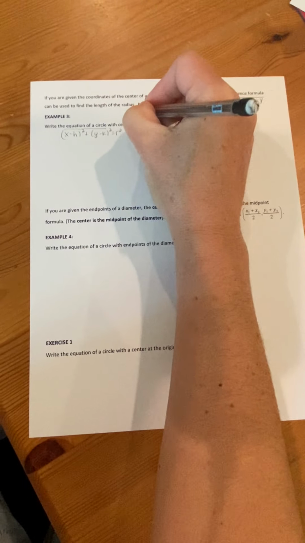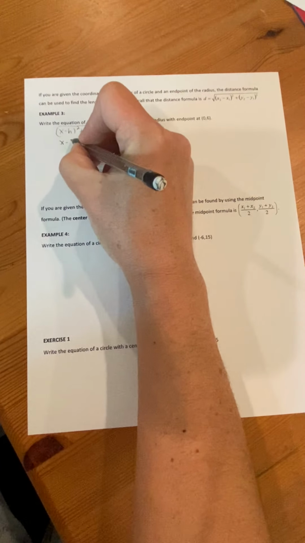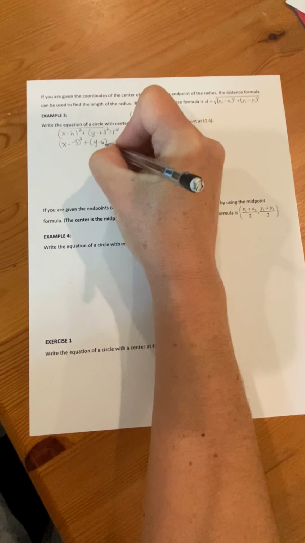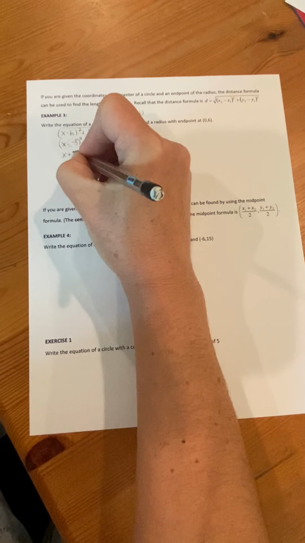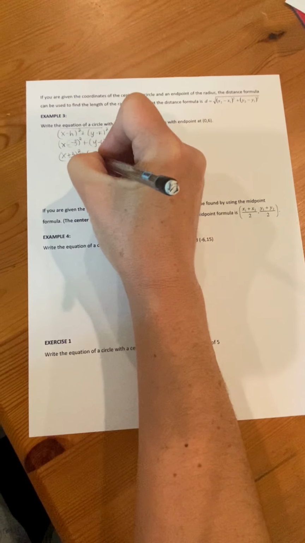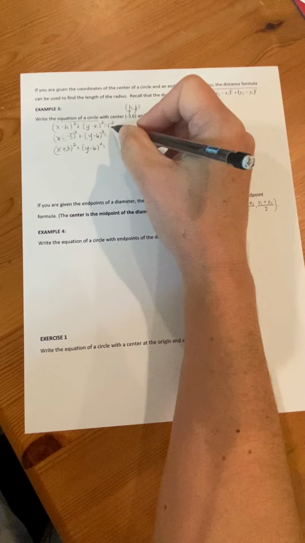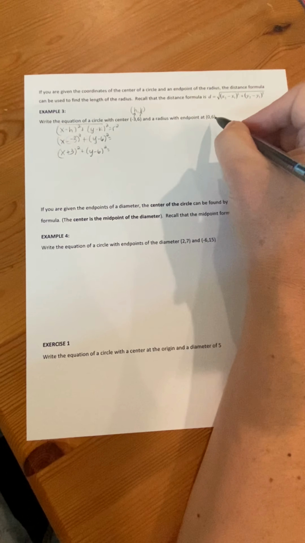How nice is that, they gave you the center of the circle? So we just go x minus negative 3 quantity squared plus y minus 6 quantity squared. We can clean that up. That's x plus 3 quantity squared plus y minus 6 quantity squared equals what? What's the radius so that we know what the radius squared is? Well, it says that the radius has an endpoint of 0, 6.